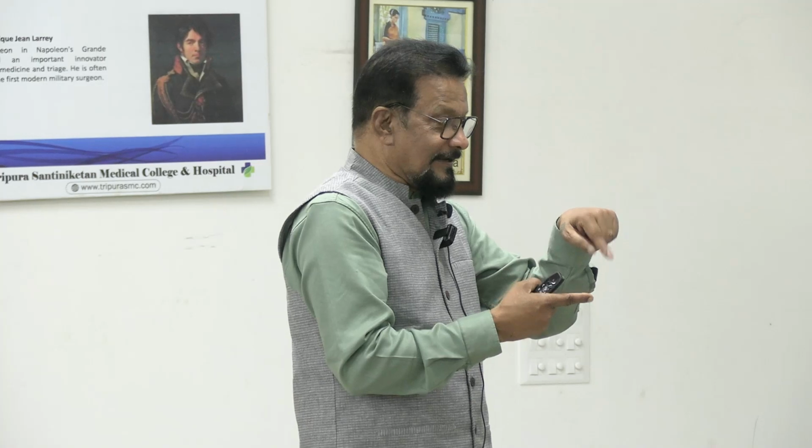Depolarization is essential for generation of action potential. Repolarization will help to return back to the normality. So these are also very important.